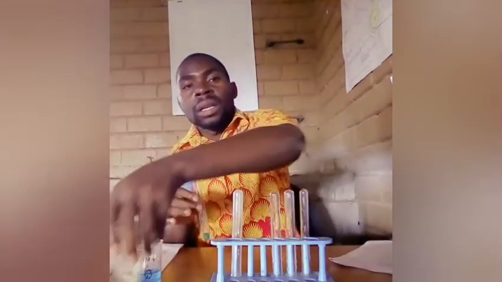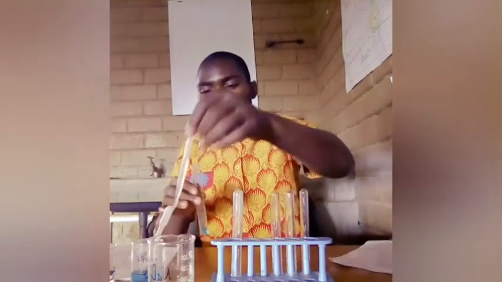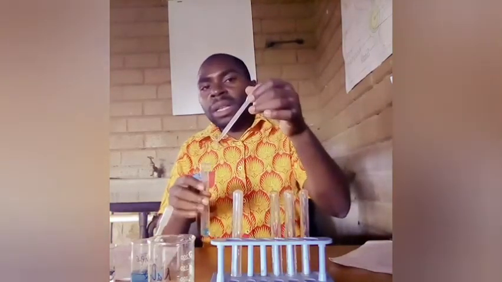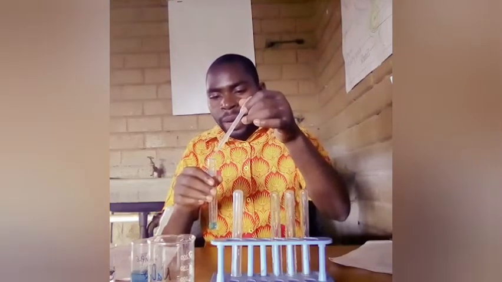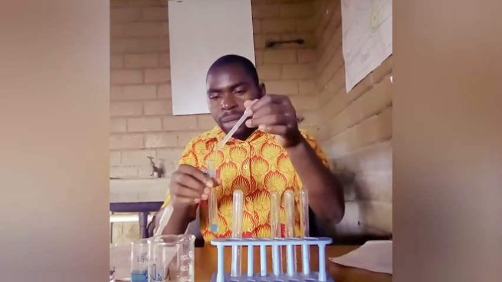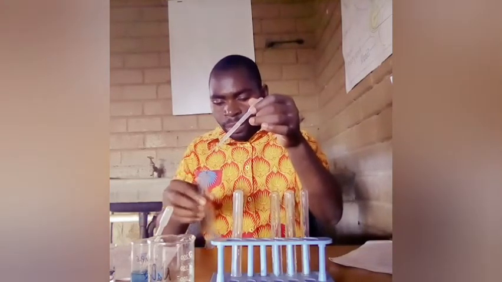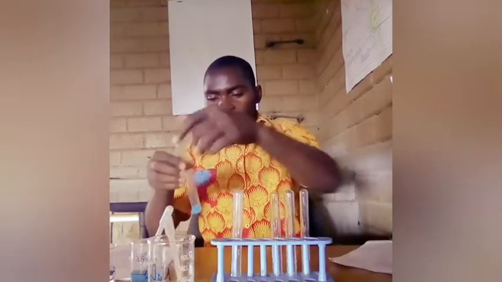And then the next thing I'm going to do is to add a few drops of sodium hydroxide. So these are the few drops of sodium hydroxide. In this case I recommend that just 3 drops are enough. Don't add more. So one, remember to shake, two, then also three. So these are the drops.